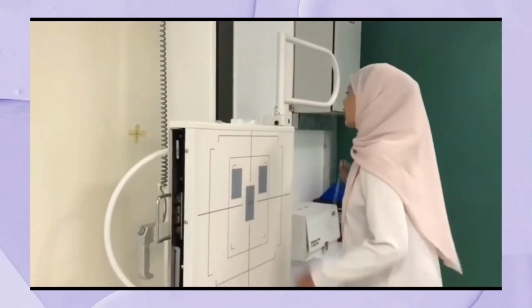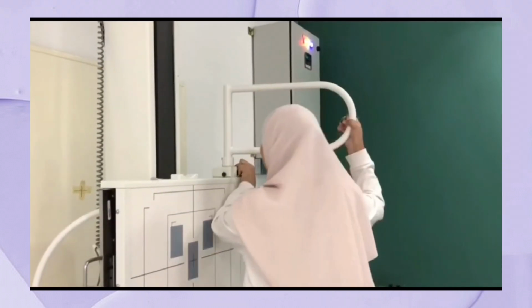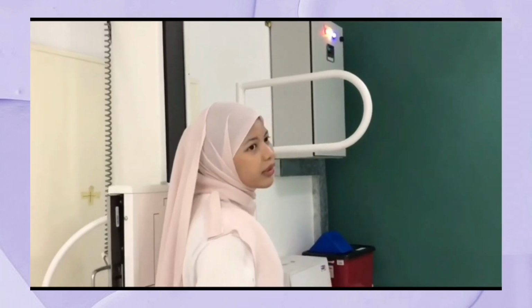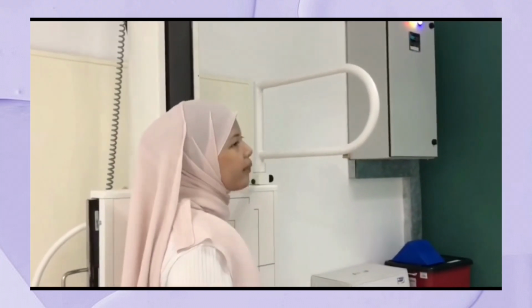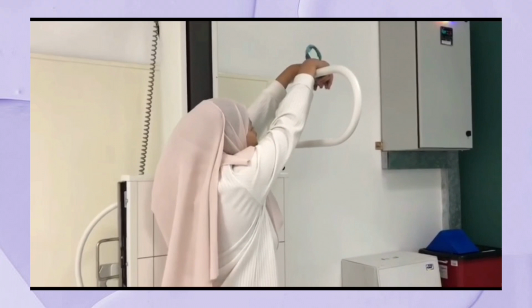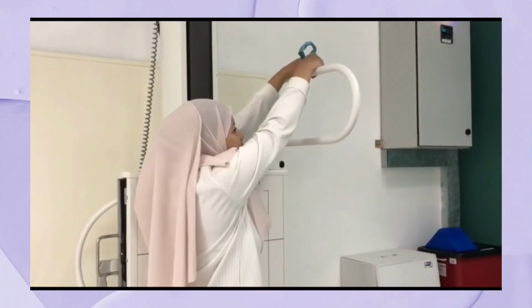At this side, there is a place for your patient to place their hand. As an example, when we're doing a lateral chest X-ray, the patient's hand should be lifted. So this will help the patient to not move during the examination.